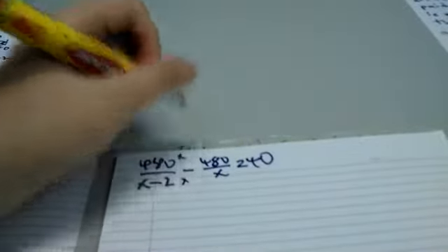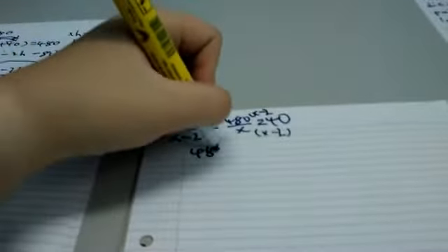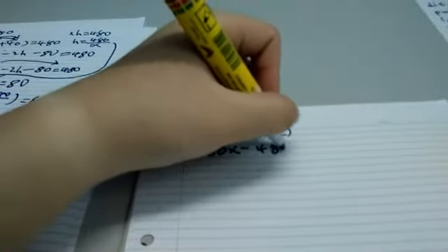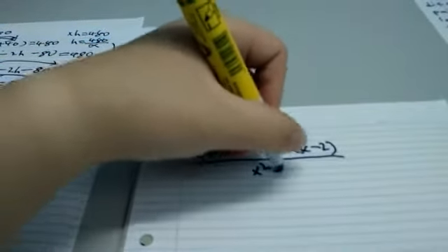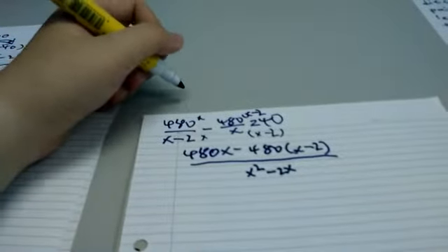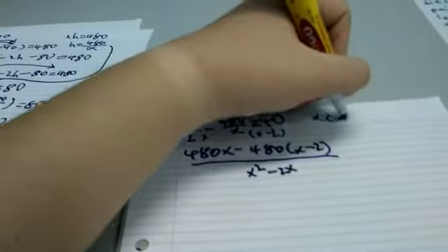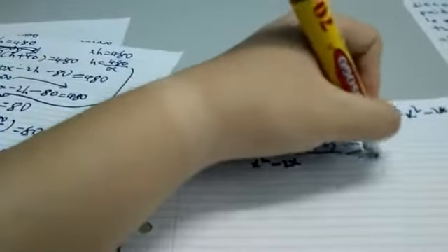So we multiply by x, multiply by x minus 2, and that is equal to 480x minus 480 times x minus 2 over x squared minus 2x, because when we equate the denominator of these two fractions, I get x times x minus 2, which is actually equal to x squared minus 2x, and that is of course still equal to 40.